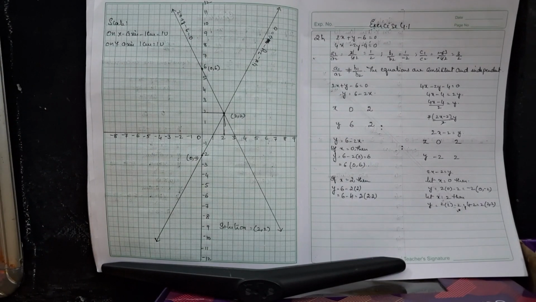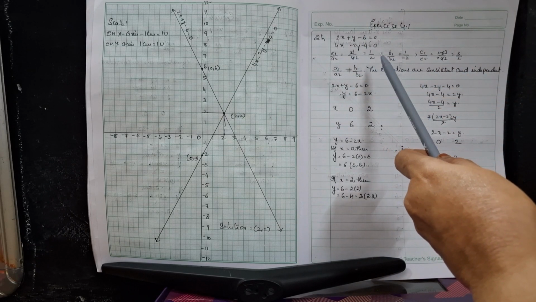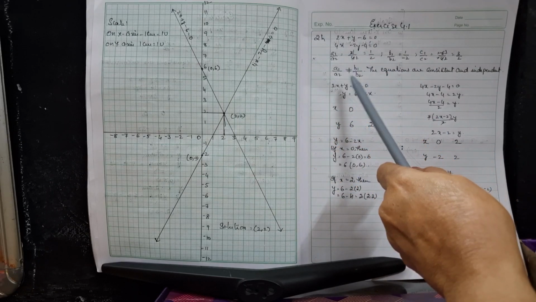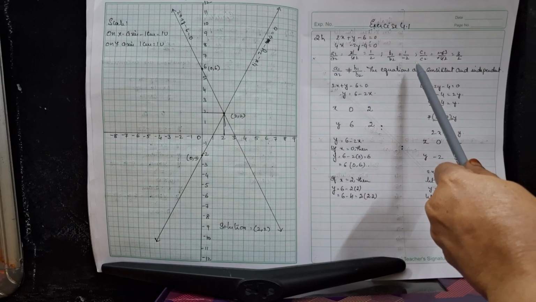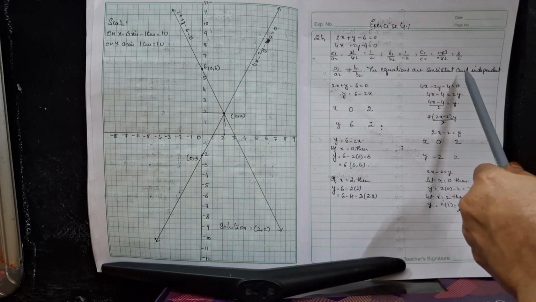Now H. The H problem. 2x plus y minus 6 is equal to 0. 4x minus 2y minus 4 is equal to 0. These are the equations that are given. So a1 by a2 is 2 by 4, that is 1 by 2. b1 by b2 is 1 by minus 2 you will be getting. c1 by c2 is 3 by 2, minus 6 by minus 4 is 3 by 2.